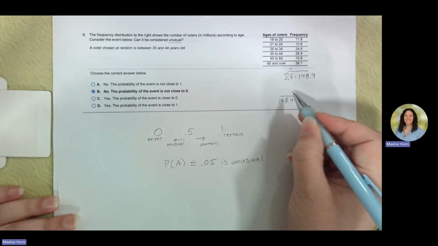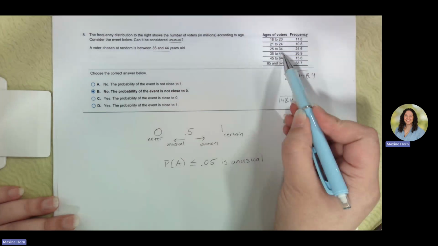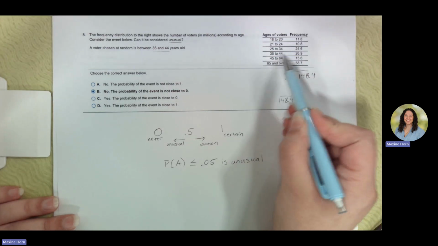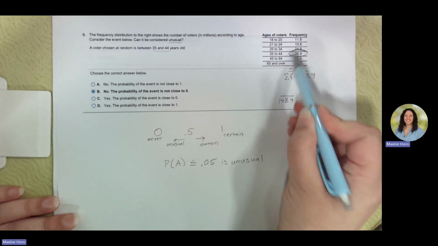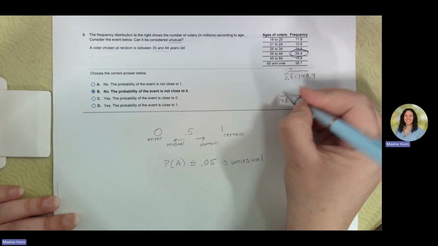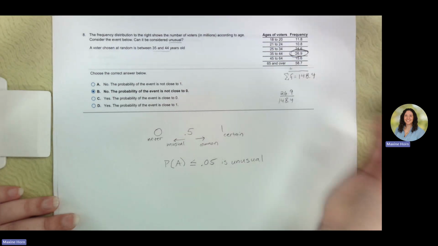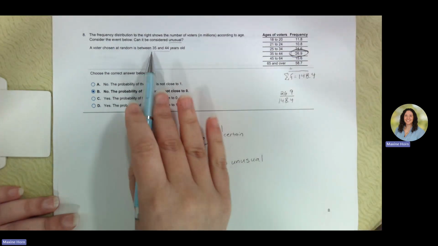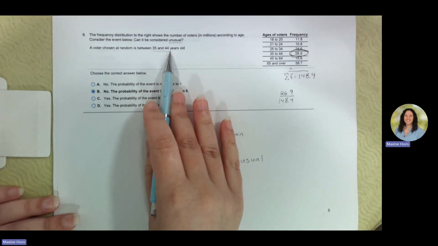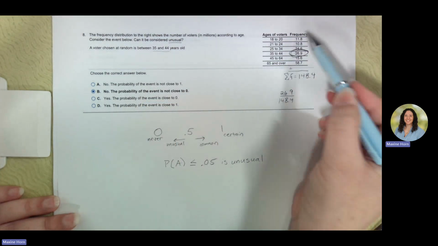Our numerator is going to be the people that are between 35 and 44 years old. So that's this class right here, the 35 to 44. We have 26.9, so that's going to be our numerator. The denominator is the total frequency, the total number of people.